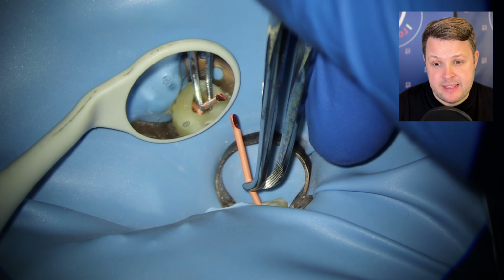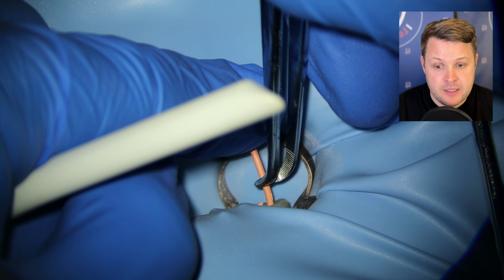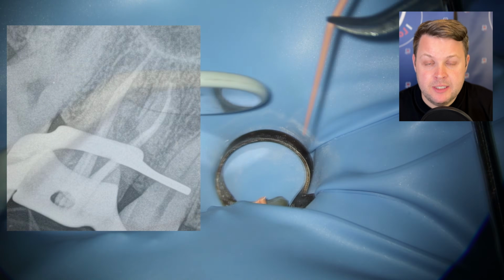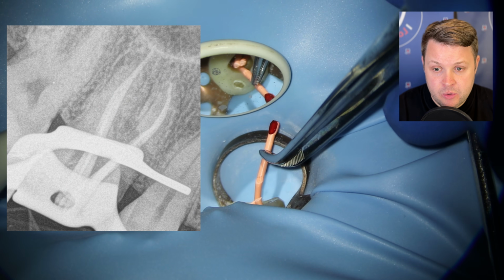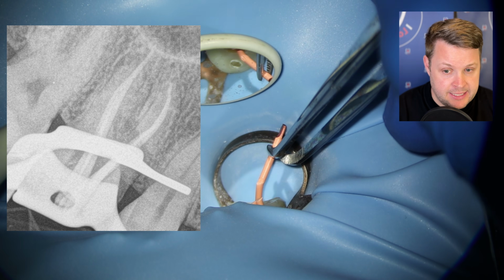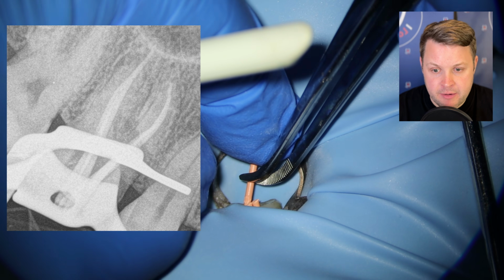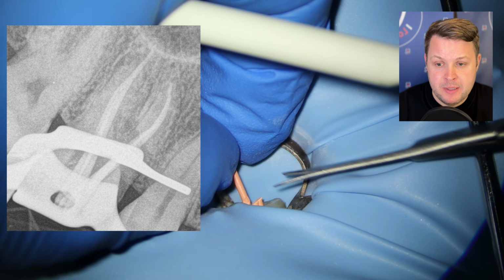And you can see here that now when we push this GP cone to length after reshaping the canal, it fits nicely to length. Then we have a look at our cone fit radiograph, and we can see that all of the cones are fitting really nicely to within the radiographic apex, or the acceptable level of the radiographic apex. I also want you to focus your attention on the palatal here.